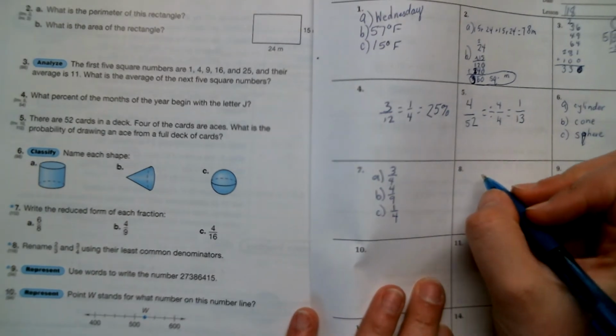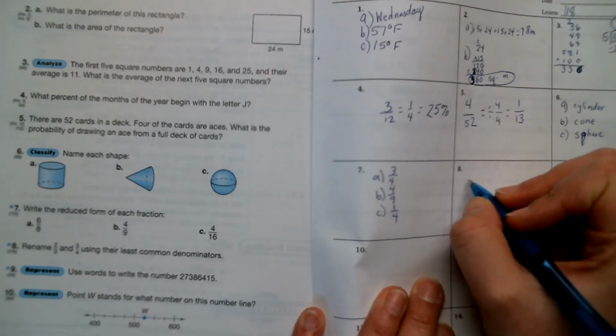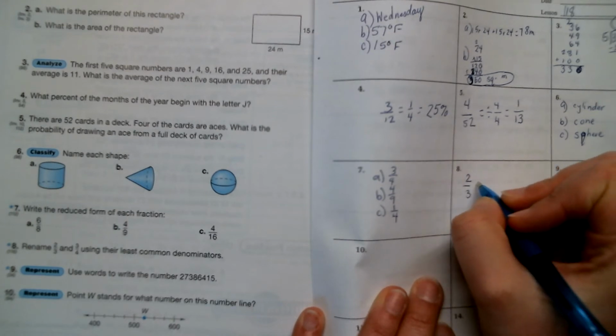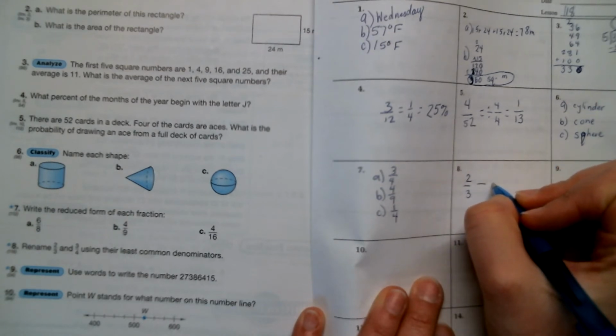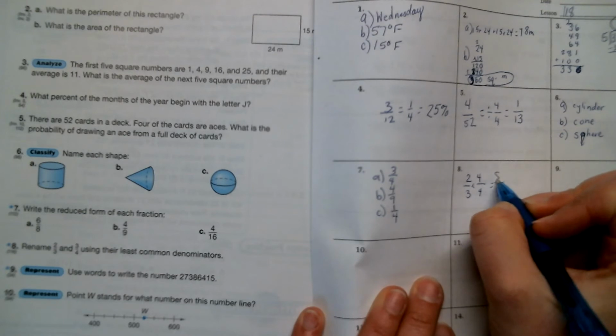Rename 2/3 and 3/4 using the least common denominators. So 3, 6, 9, 12, 4, 8, 12. So our common denominator is going to be 12. So 3 to 12, you need to multiply by 4. So this becomes 8/12.